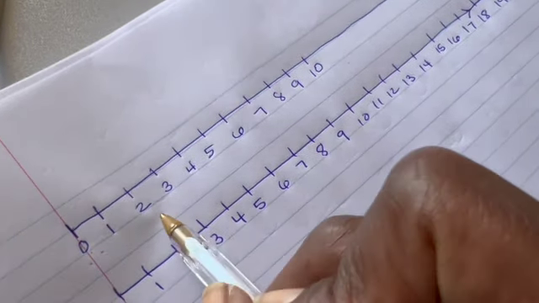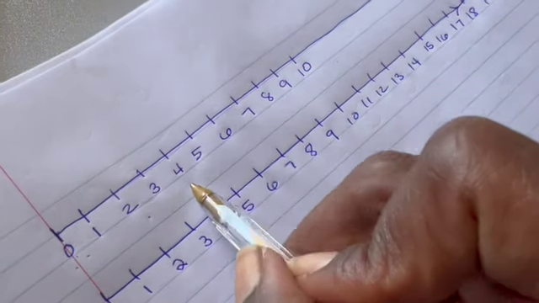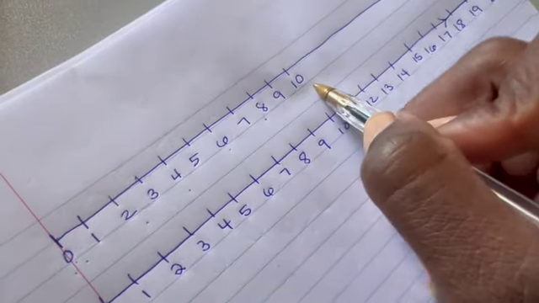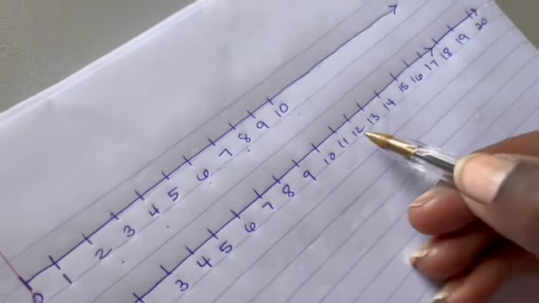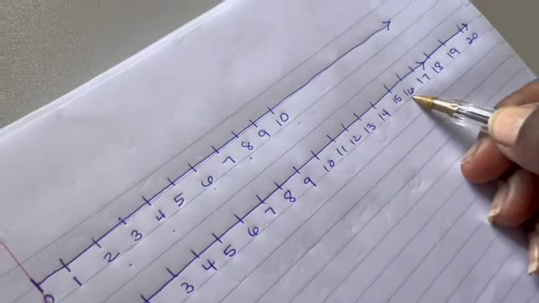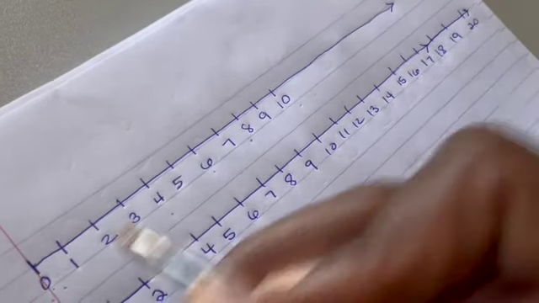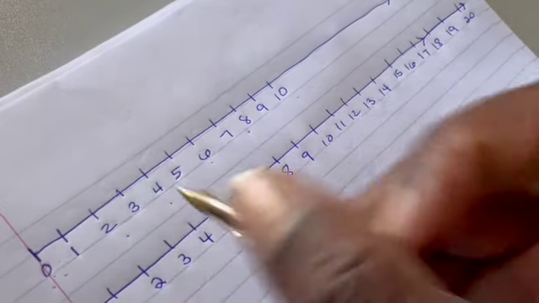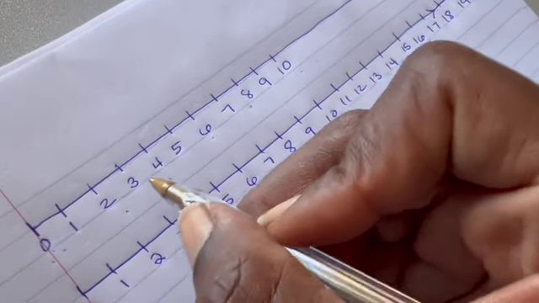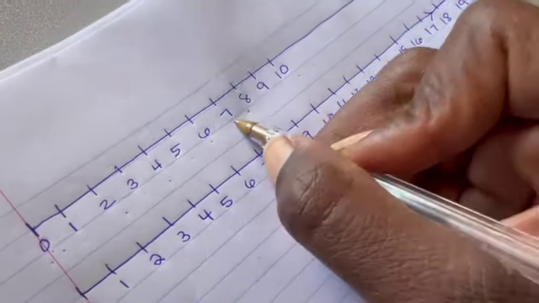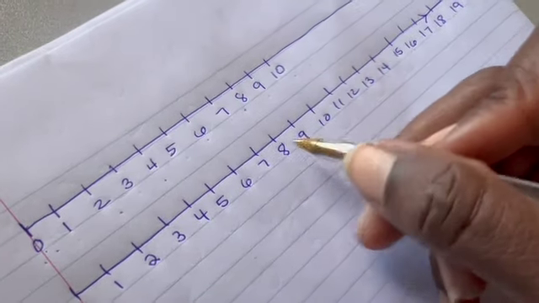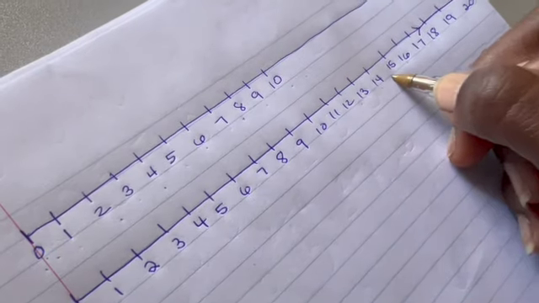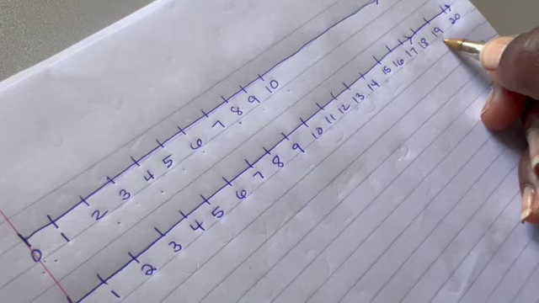0, 2, 4, 6, 8, and 10. And if we were to continue, it would be 12, 14, 16, 18, and 20. But for the 1 through 10 or 0 to 10, those are the even. The odd are 1, 3, 5, 7, 9. And continuing to 20, 11, 13, 15, 17, 19.